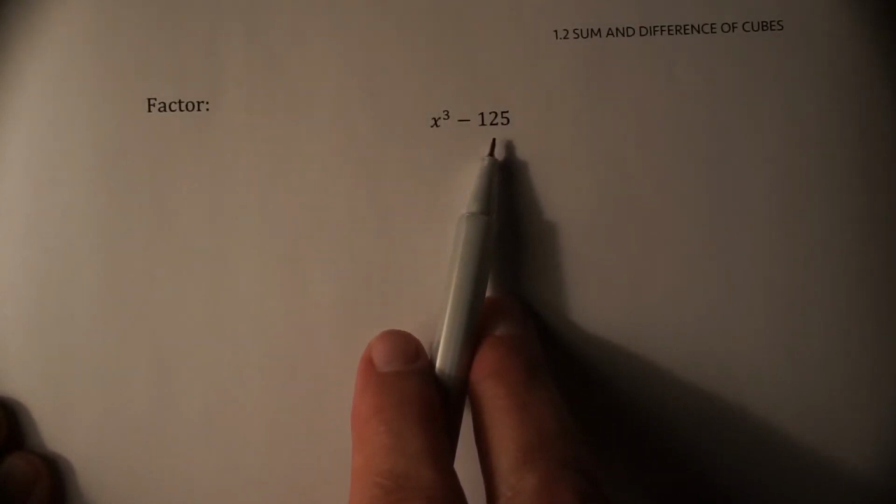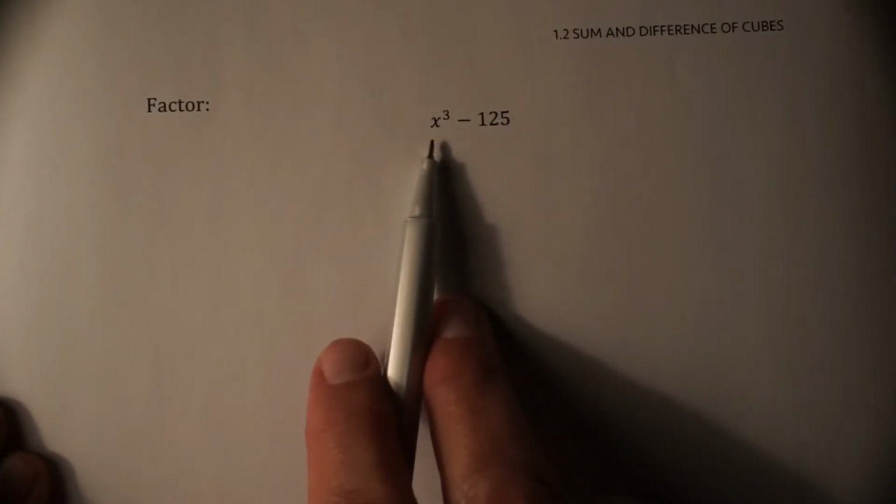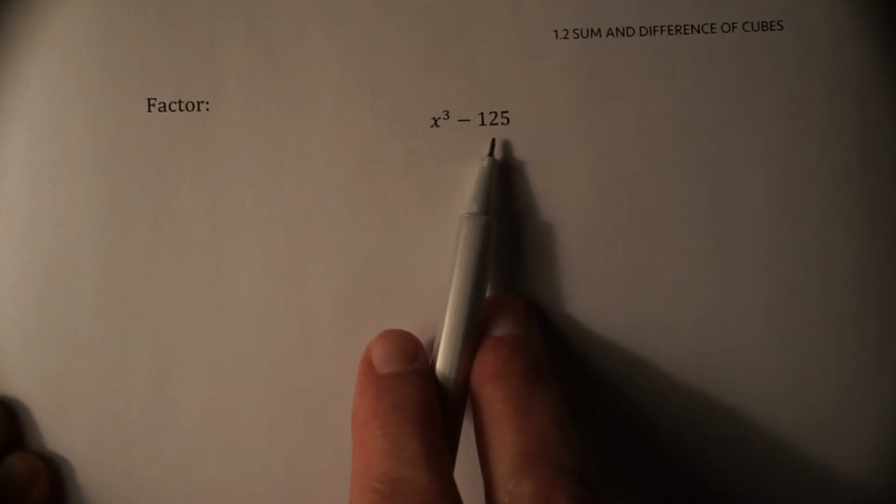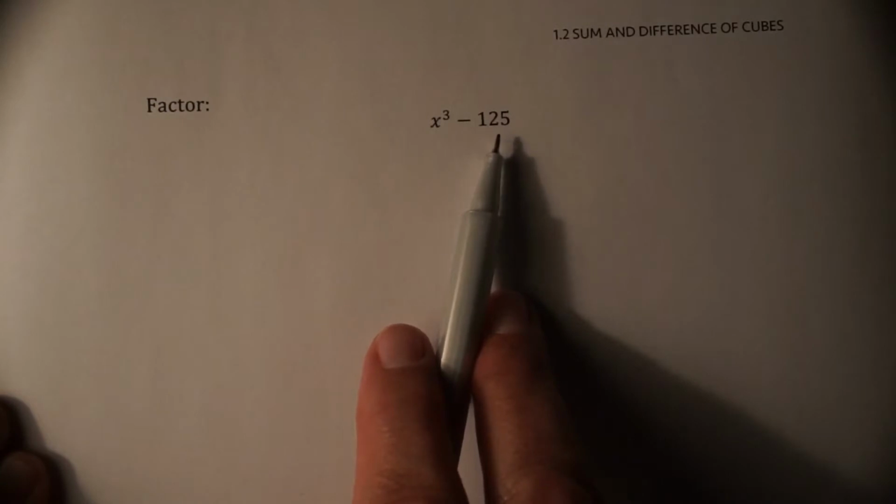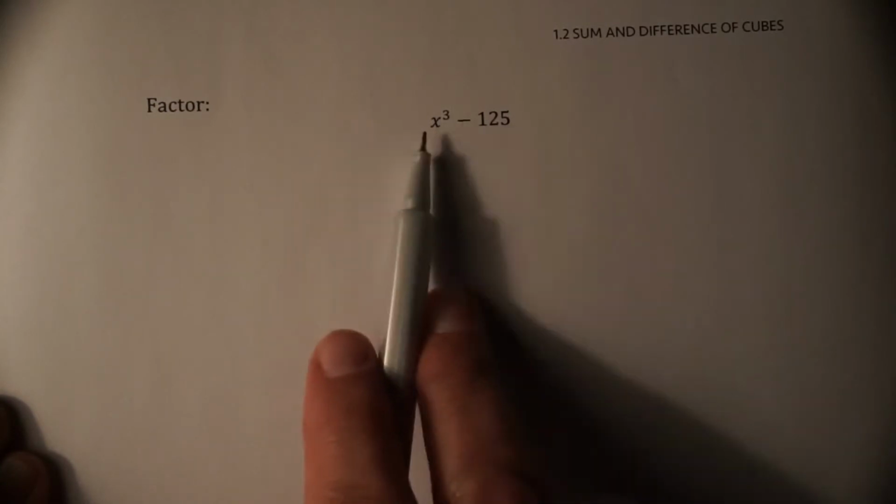And you say, well, what do you mean a perfect cube? Well, x times x times x, 3 times, is x cubed. Is there a number that multiplies by itself 3 times to give me 125? And there is. It's 5. 5 times 5 is 25, times 5 is 125. So this is two perfect cubes and a minus sign.